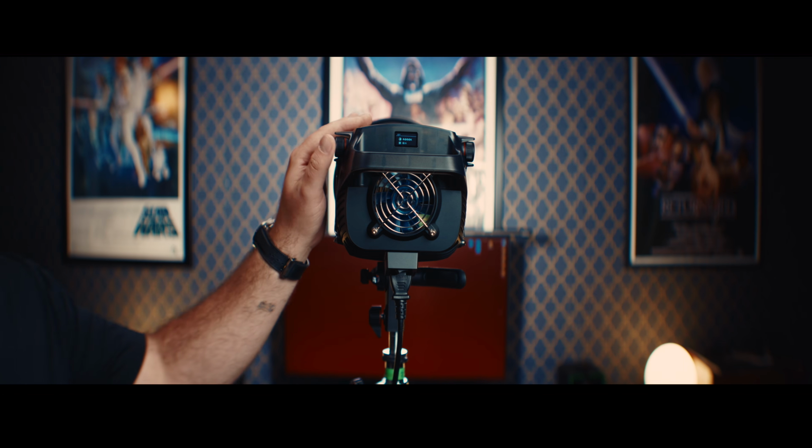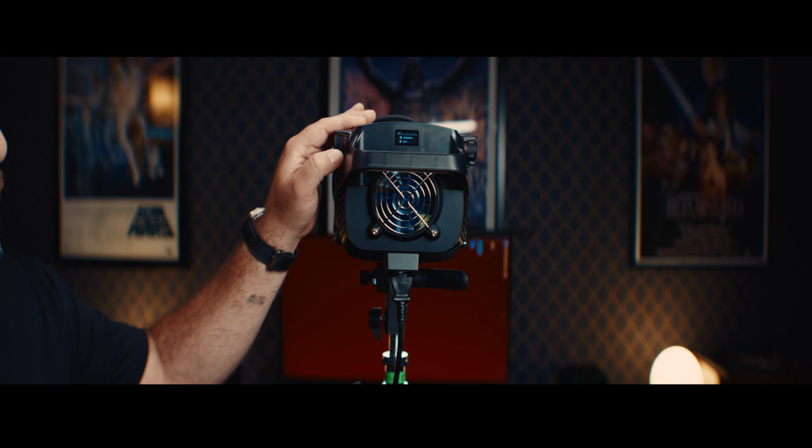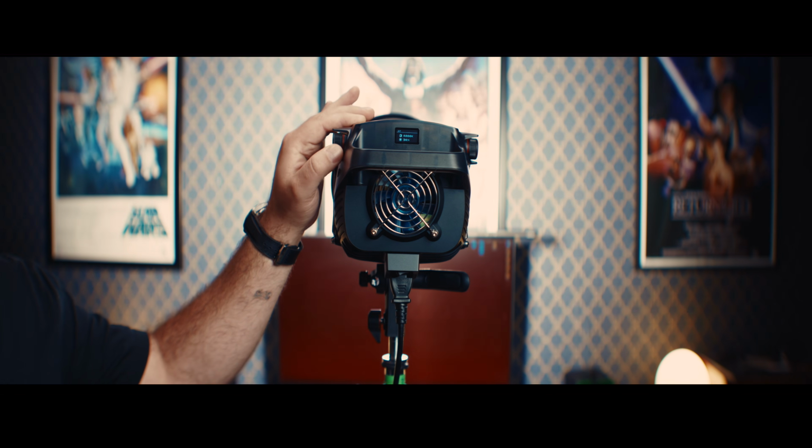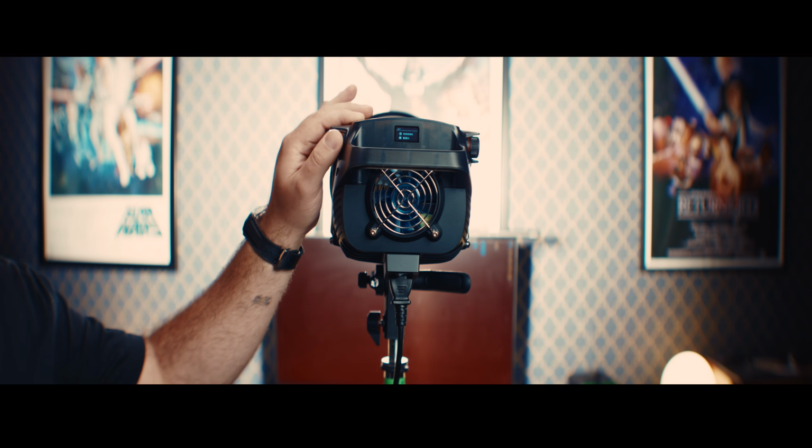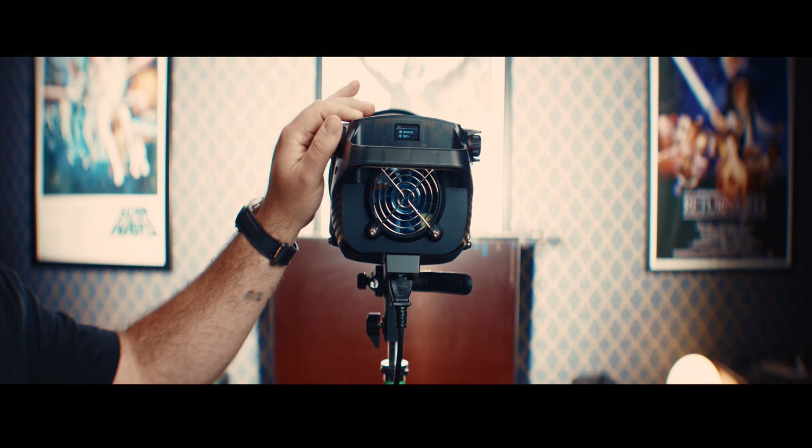Overall though, would I recommend this light despite the drawbacks? 1000% yes. To have a light this bright, this lightweight is pretty outstanding. I mean, my mind was blown. I texted my friends after I got this and I was like, I don't understand how this is possible.